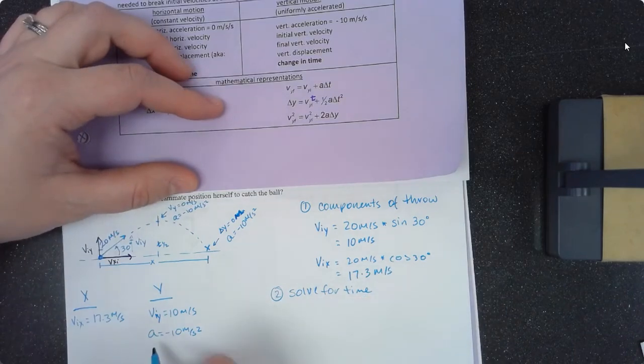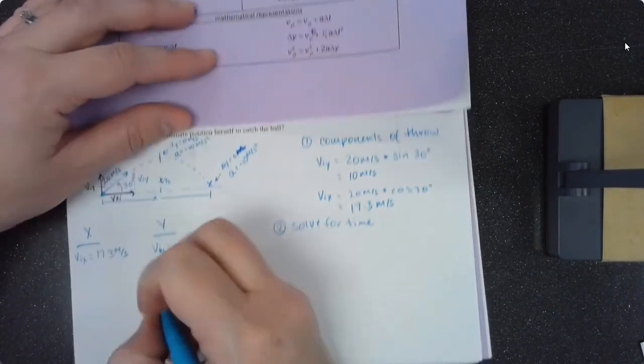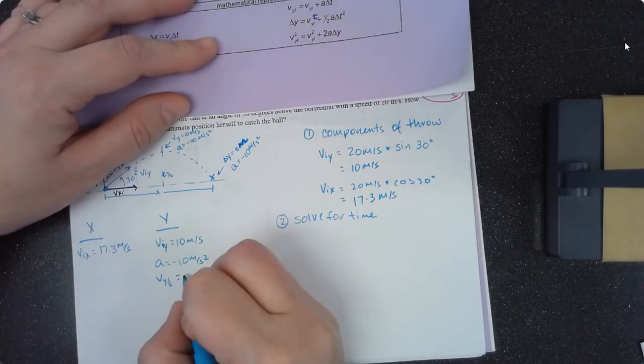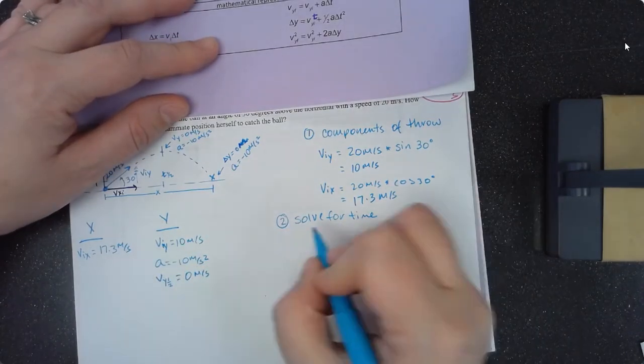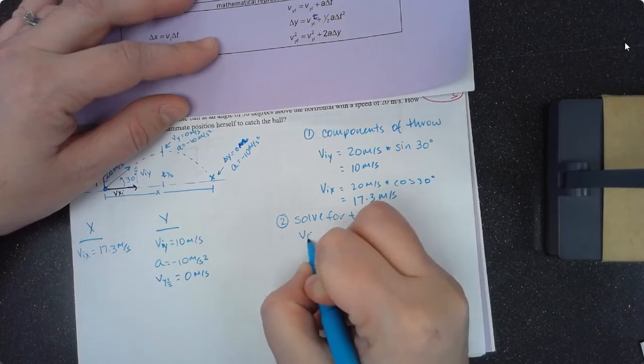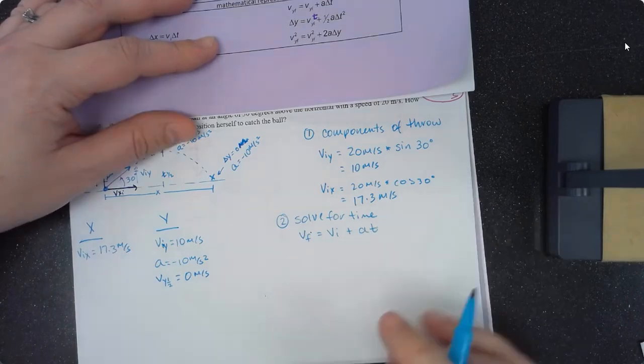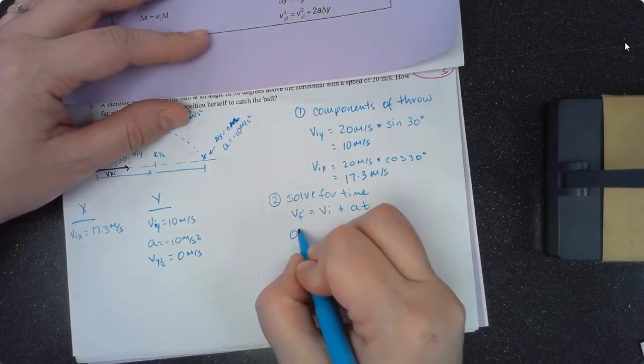So to solve for time, I'm going to use my idea that the velocity at 1/2 vertically is going to be 0 meters per second. So my final velocity is equal to my initial velocity plus acceleration times time. Here my final velocity is 0 meters per second.